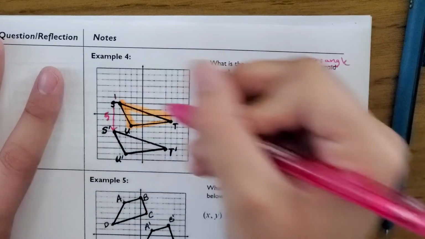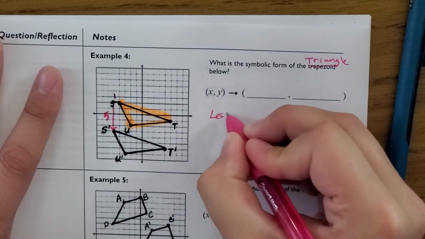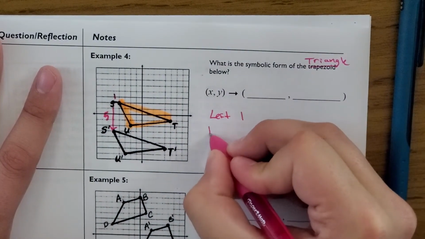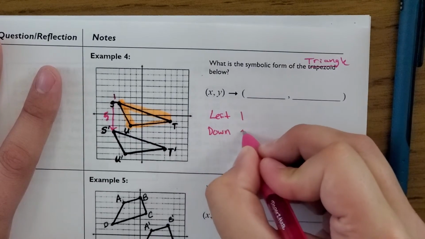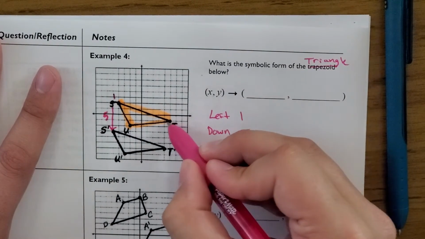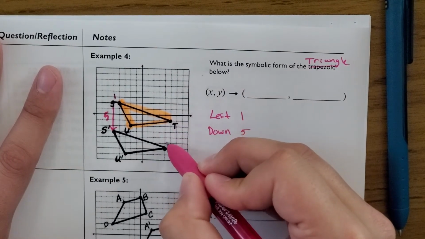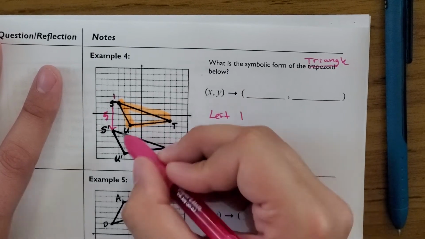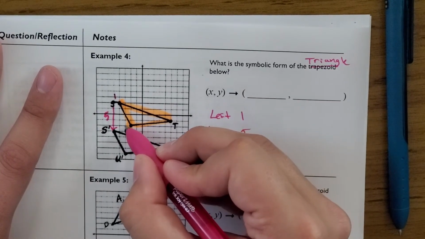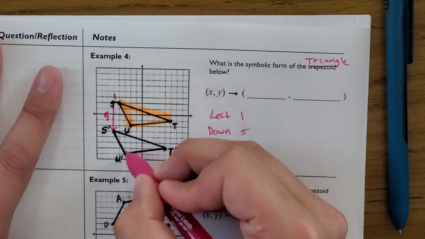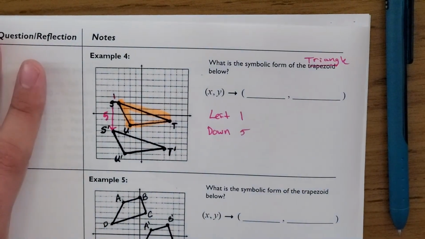So left 1, down 5. Now, if you wanted to double check, you could. Look, left 1, down 1, 2, 3, 4, 5. T goes to T prime the same way. Here's U to U prime. Left 1, down 1, 2, 3, 4, 5. It's always going to be the same.